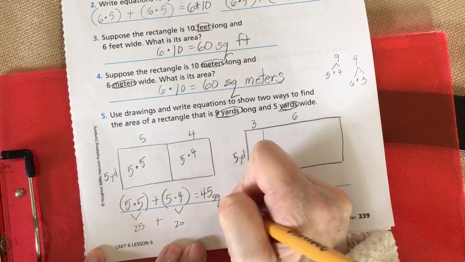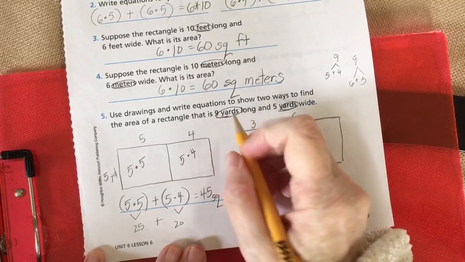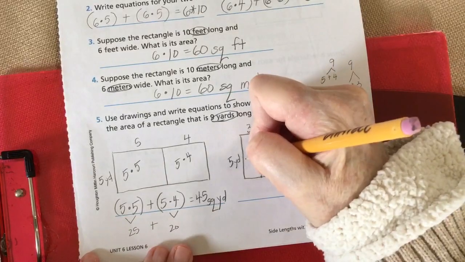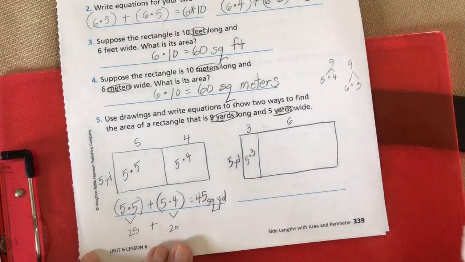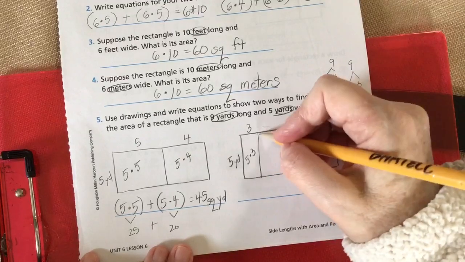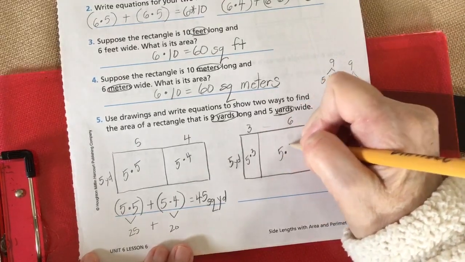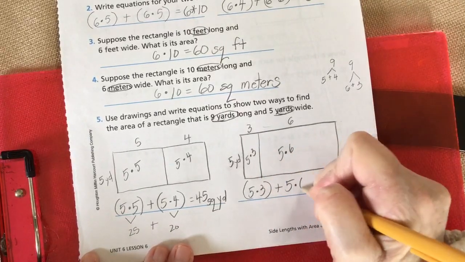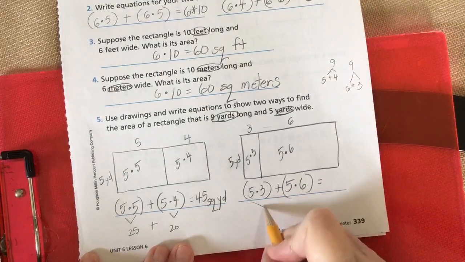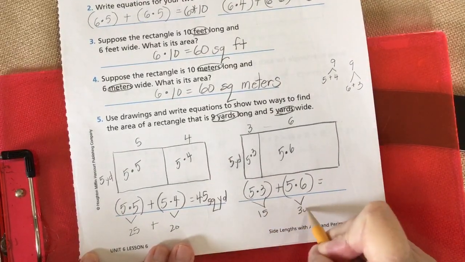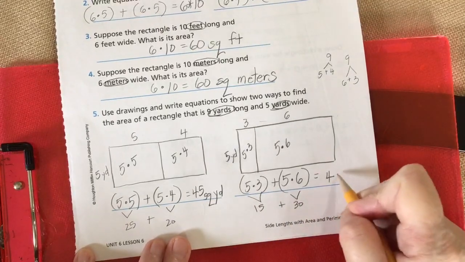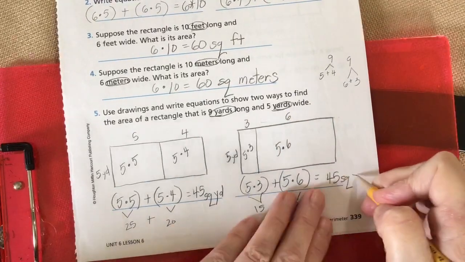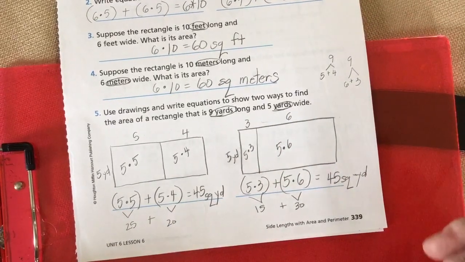45 square, what are we talking about? Yards. Square yards. Okay, on this one, this is 5 groups of 3 here, and this still measures 5 groups of 6. So to write out the equation, it would look like this. This is 15. This is 30. 15 and 30, still going to be 45 square. And we're talking about yards. There we go. So that's how you do that.